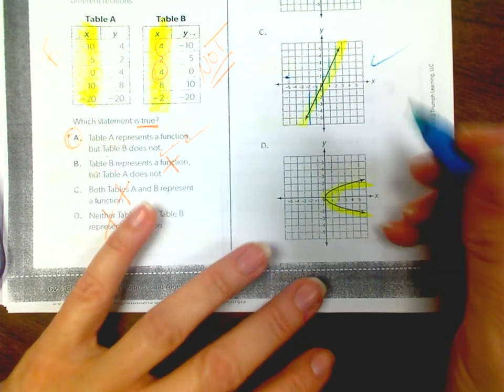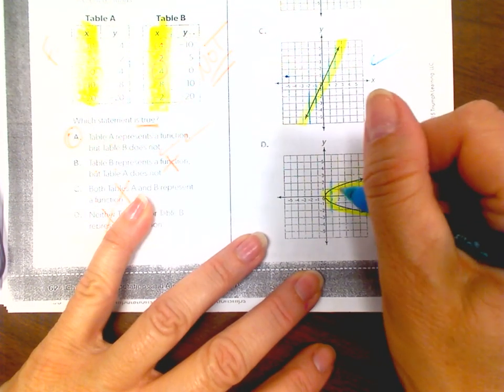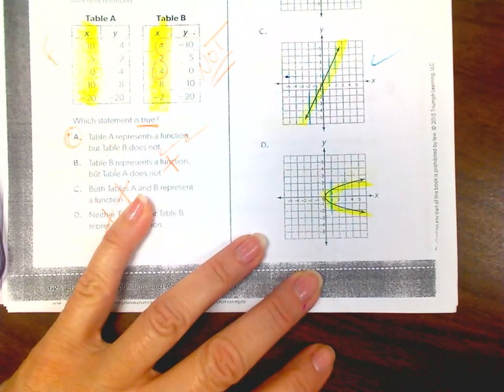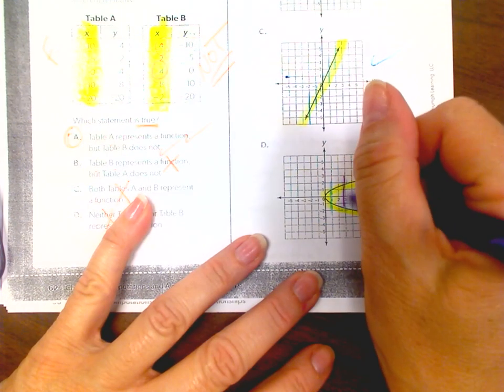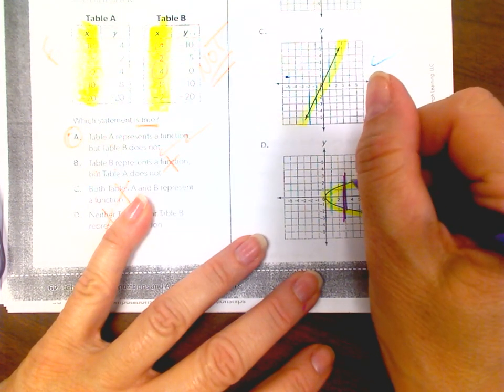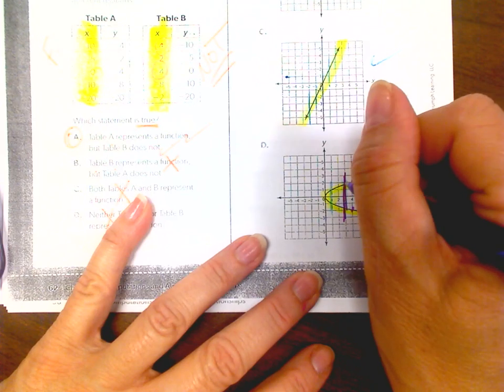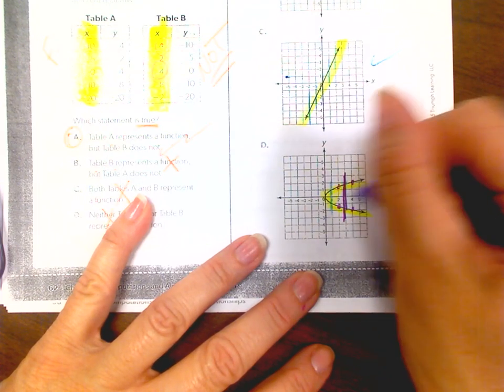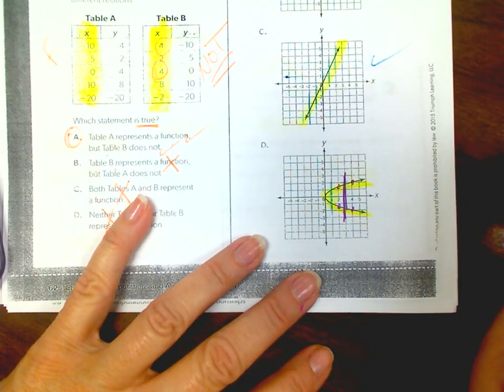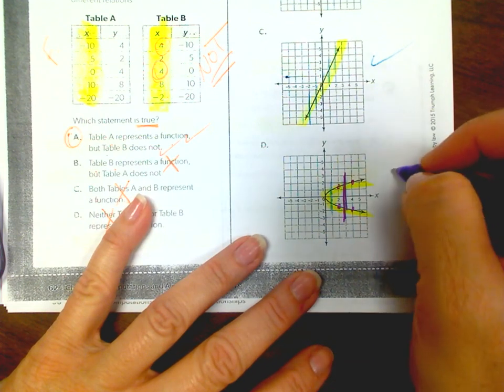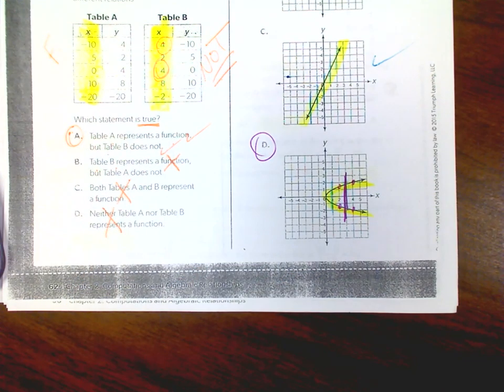So D, if I drew my lines, it's going to hit multiple spots. It's going to hit here and here and here and here on that same line. So this one is not a function, which is what we're wanting.